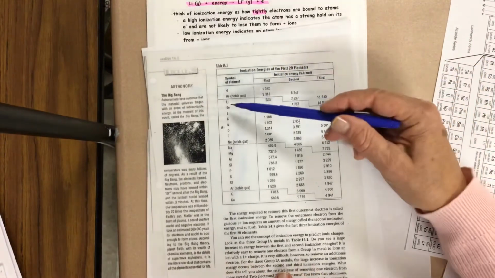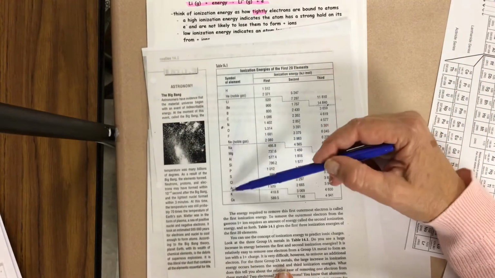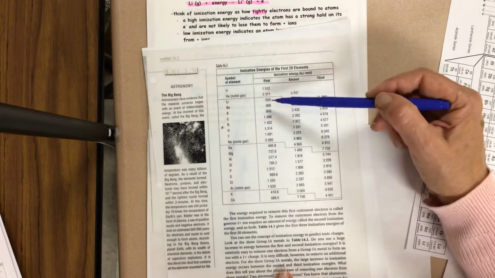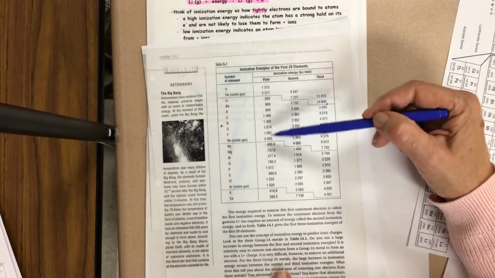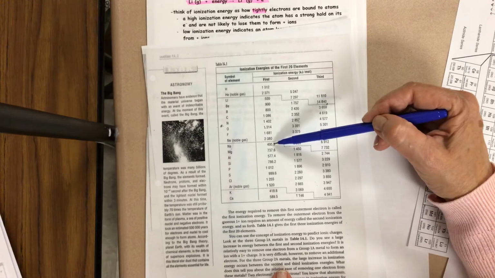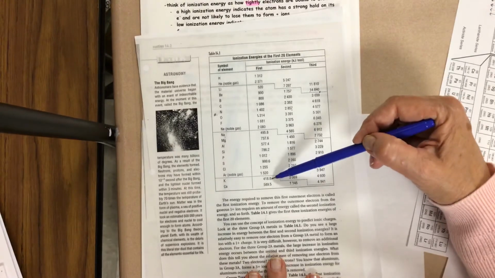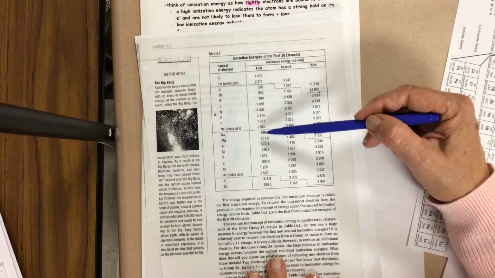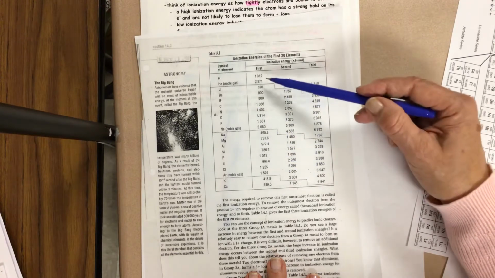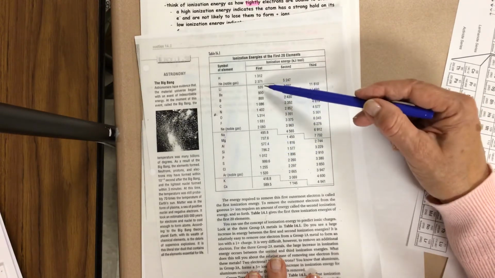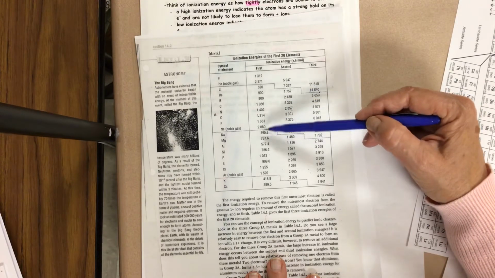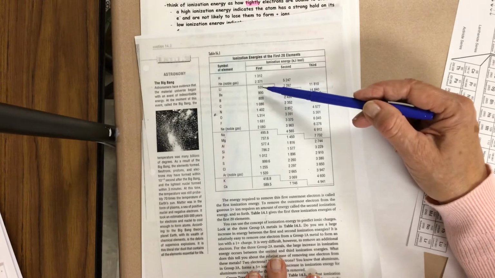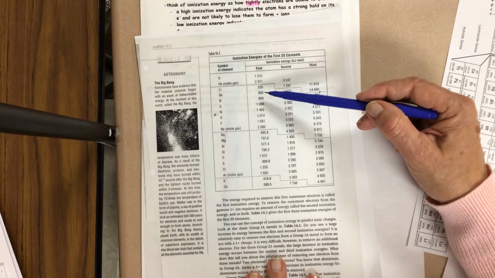So, for instance, lithium, sodium, and potassium are all 1A. Now, if you look at their first ionization energy, you notice lithium's is 520, sodium's is 495, and potassium's is 418. So there's a general decrease in first ionization energy as you go down a family. This is because sodium's outermost electron is further from the nucleus than lithium's, and so it's easier to remove.